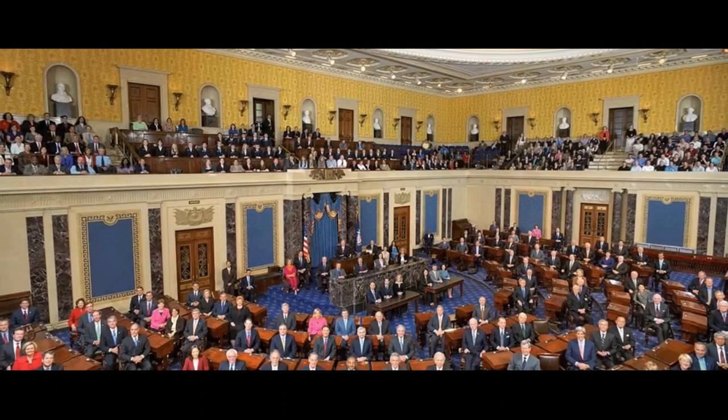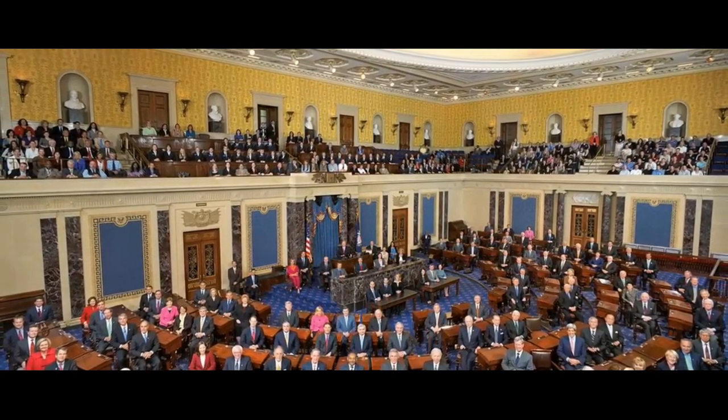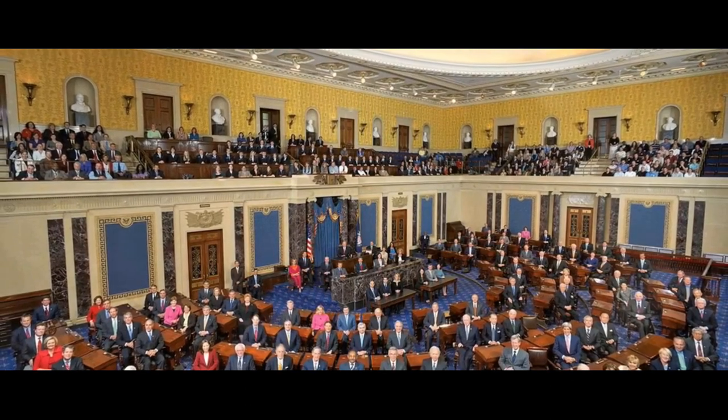In case there is a tie, then the House of Representatives elects the president and the Senate elects the vice president. After electing the president, the Electoral College is of no use, so it is dismissed.